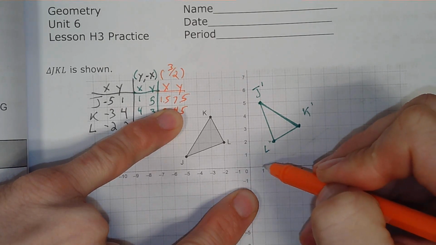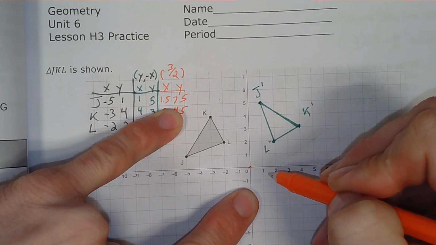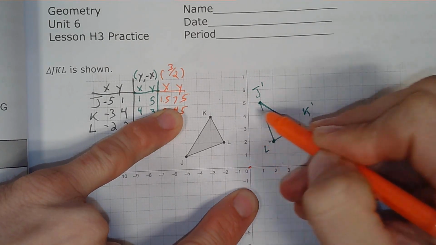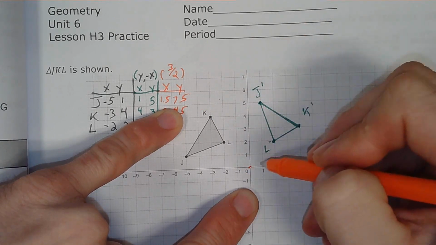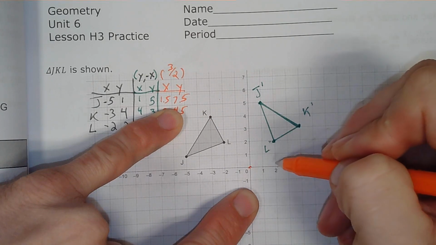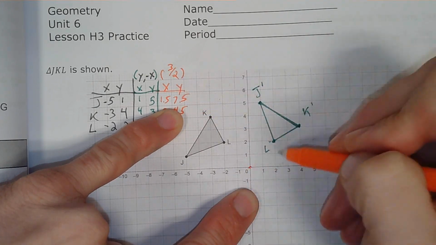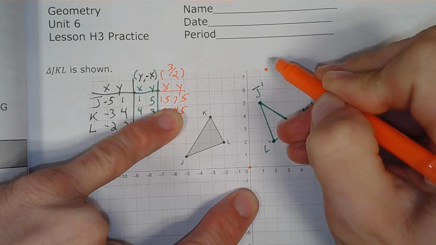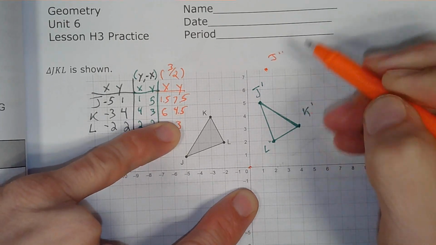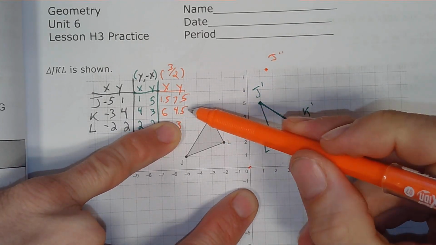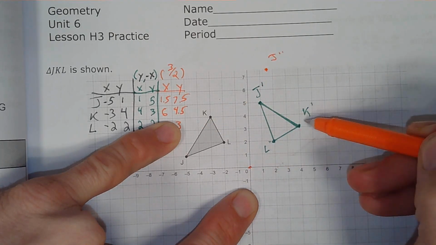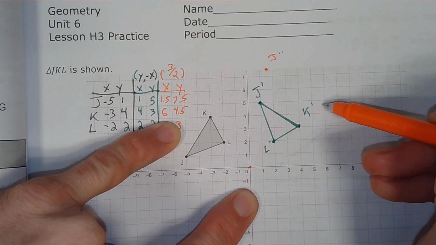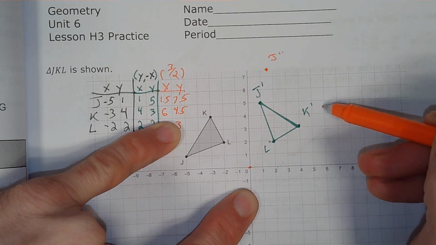Remember, these are just distances from the point of dilation, the center of dilation, which is the origin. This is the distance of this point, and I'm going to dilate it by a factor of 3/2. So this is the new x and y point. If I expand it by a factor of 3/2, 1.5 and 7.5 puts me right at the extent of this. That's going to be J double prime. I'm going to expand K from here to here by a factor of 3/2. So that's going to be 6 and 4.5.